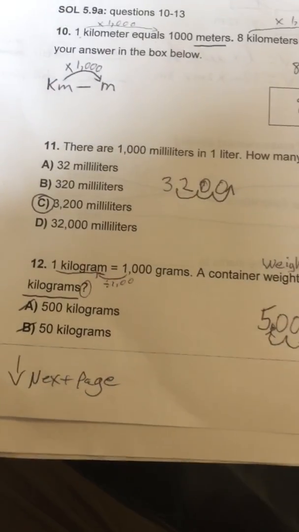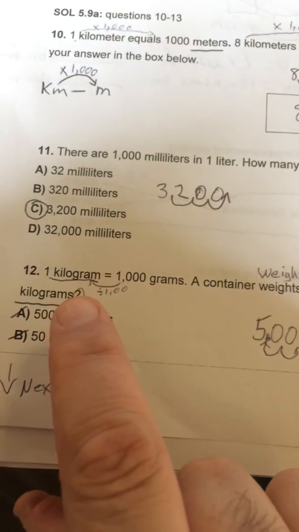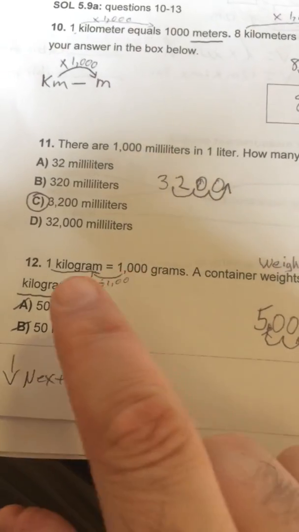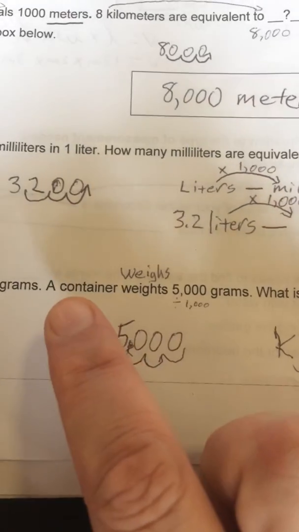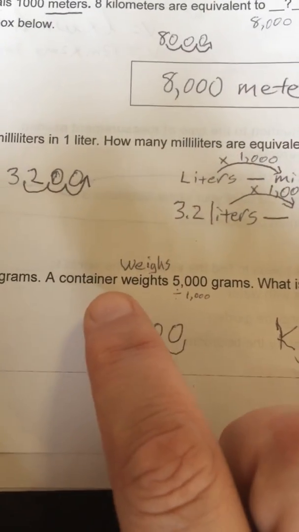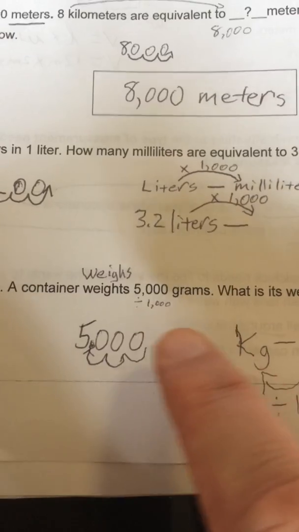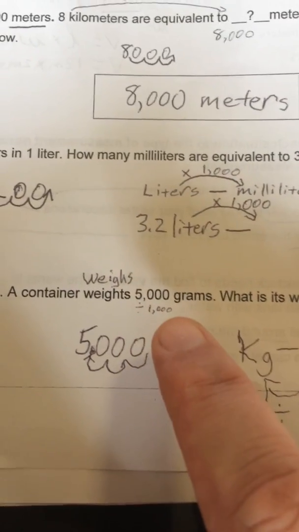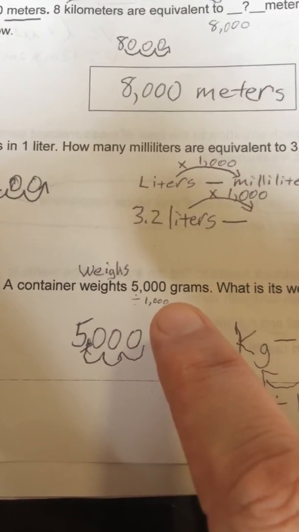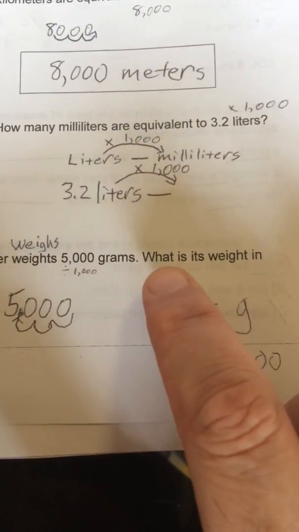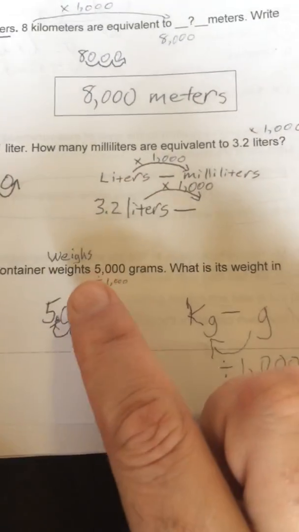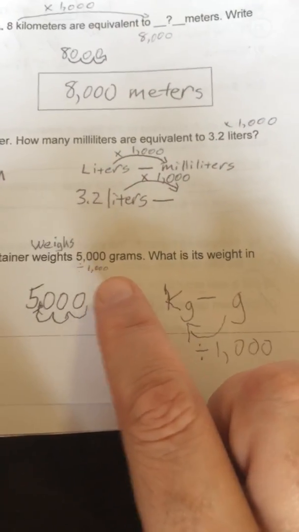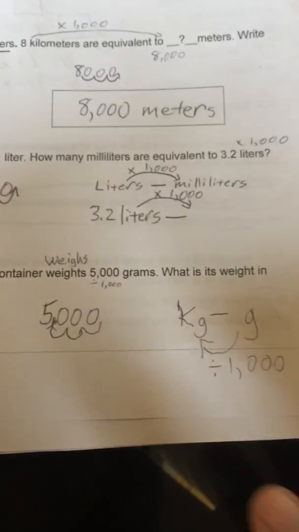So then again, you can see what I copied here for number 12. You can copy that. But why did I choose to go in this direction, divided by 1,000? This is why. Because a container weighs 5,000 grams, and I divided by 1,000 to get to kilograms again. Because it says, what is its weight in kilograms? So they want me to go to the larger unit. And with a larger unit, there's less of them. And to get really small really fast, do I subtract or do I divide? I divide to get really small really fast.